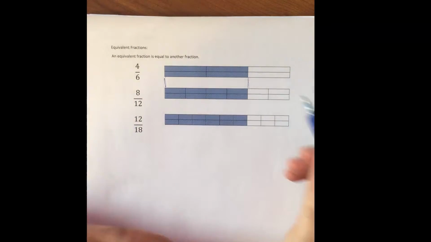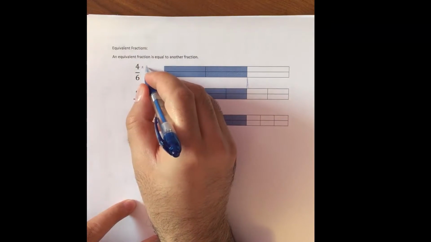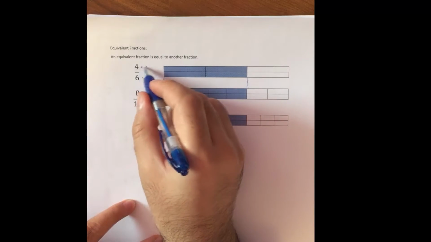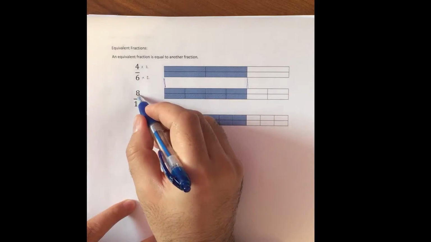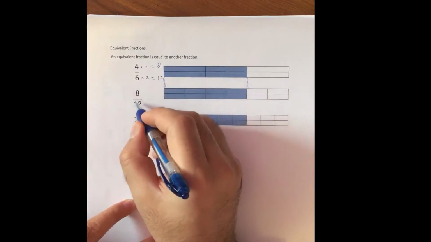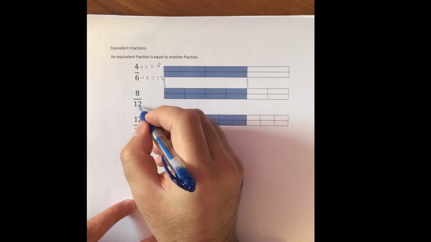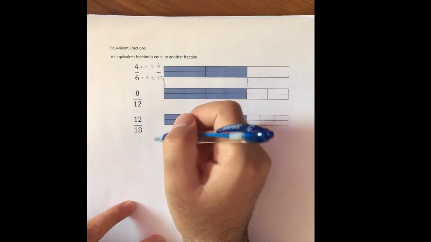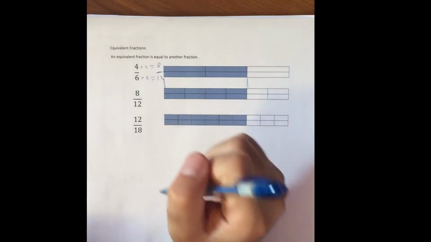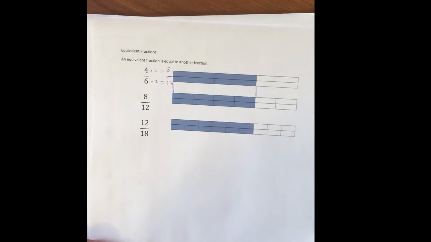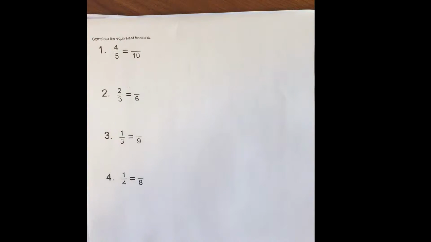If you don't want to do that, just multiply it. So 4 times 2, and it has to be the same number, 6 times 2. They are both multiplied by 2, to give us 8. 2 times 6 is 12. So we have 8 over 12. You just multiply by the same number and then write it as a fraction. We have a few examples here. We'll go over them and hopefully you will see how to do it yourself.